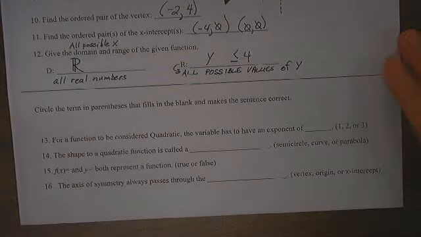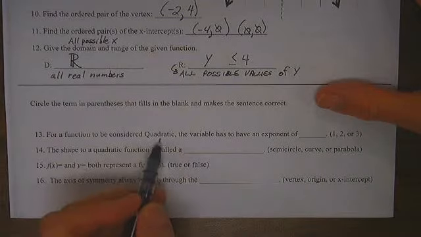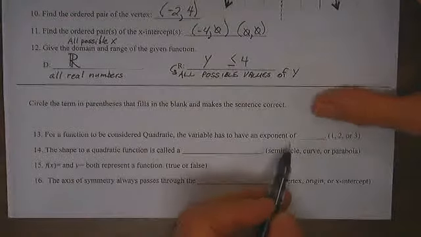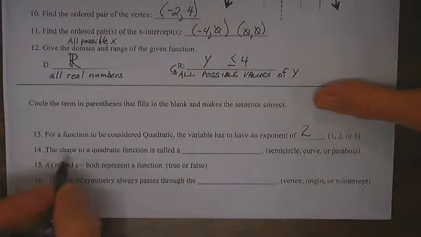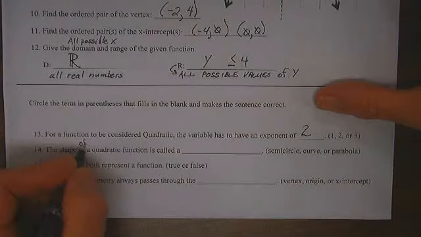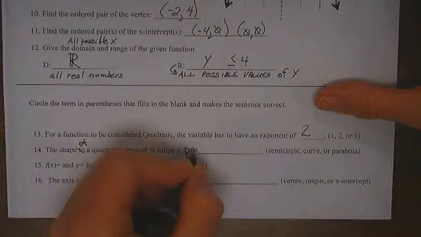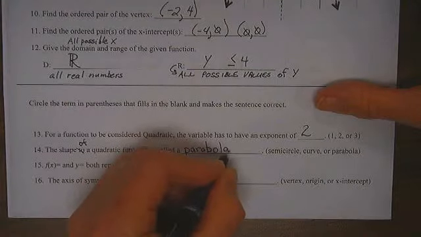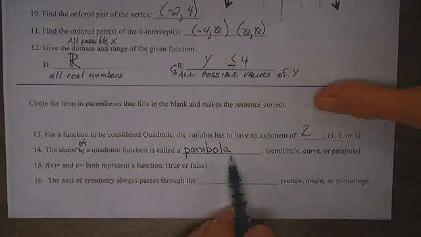Algebra 1, Quadratics Test Review, Part 2. For a function to be considered quadratic, the variable has to have an exponent of 2. The shape of a quadratic function is called a parabola. It looks like it could have a different pronunciation, but it is parabola.